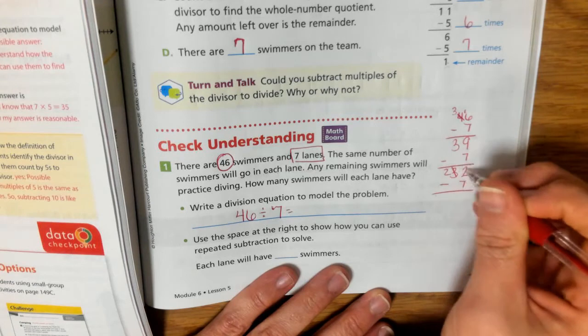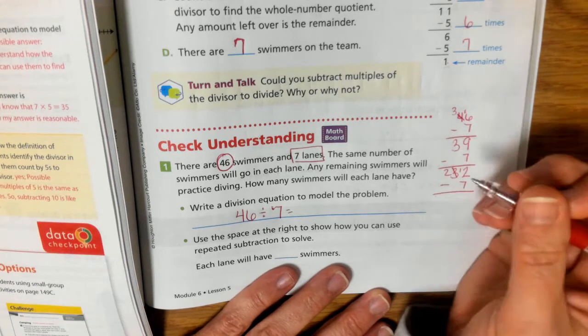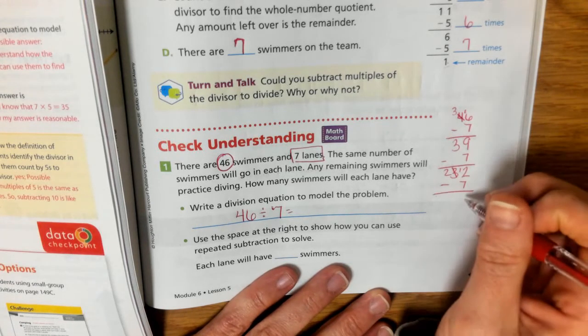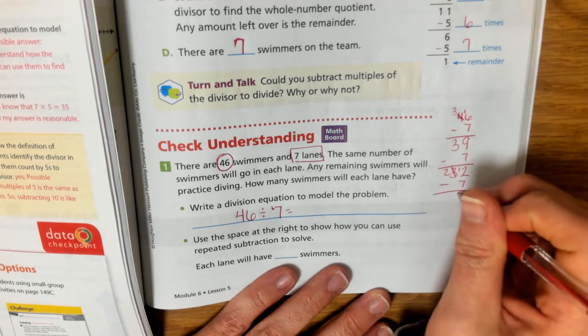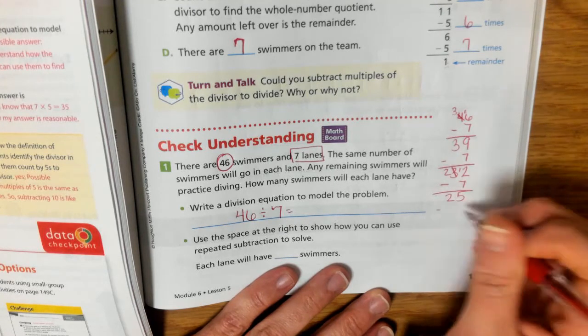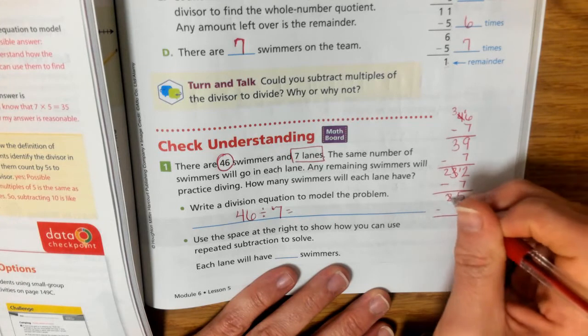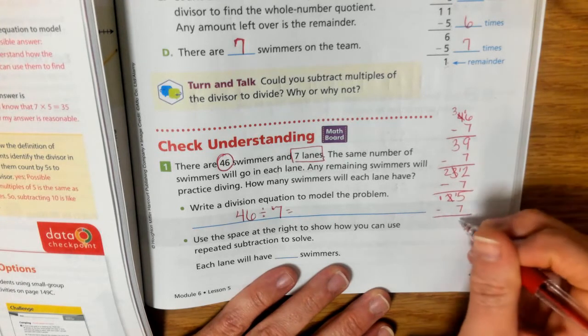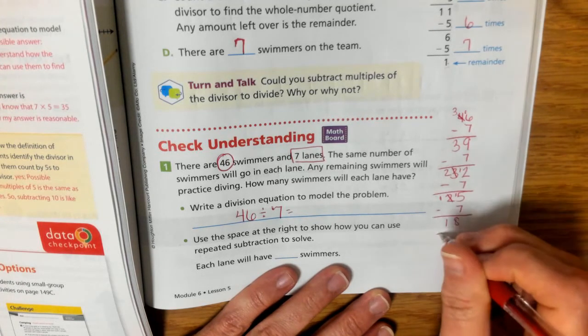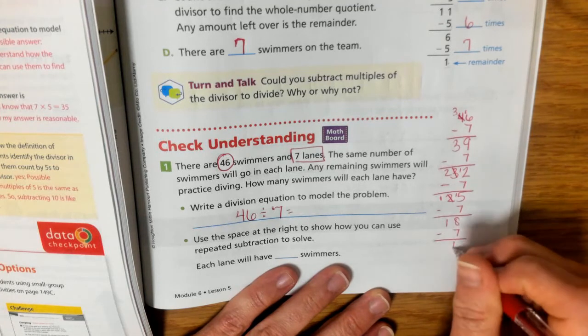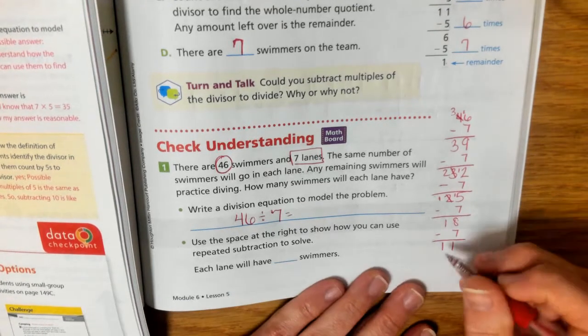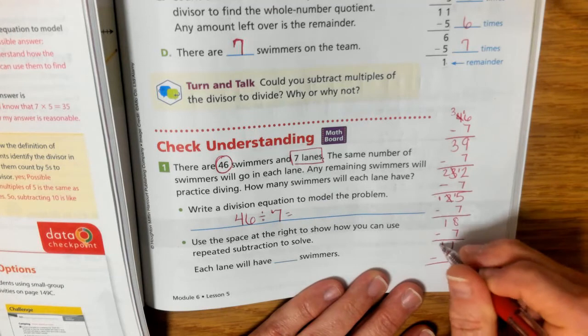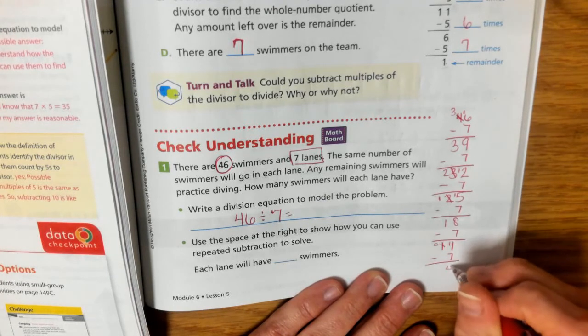Let's do some regrouping. 12 minus 7 equals 5. Bring down our 2. 25 minus 7. More regrouping. So we have 18. 18 minus 7, no regrouping here. We have 11. And 11 minus 7 equals 4.